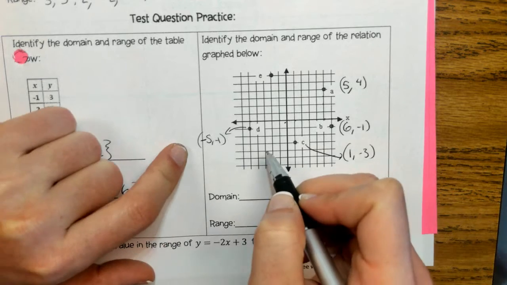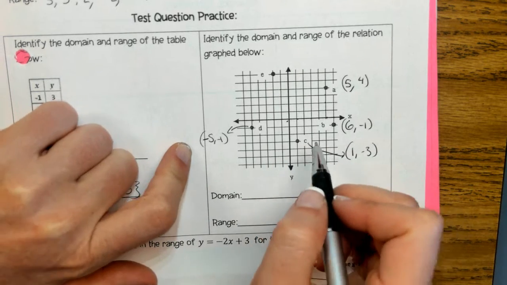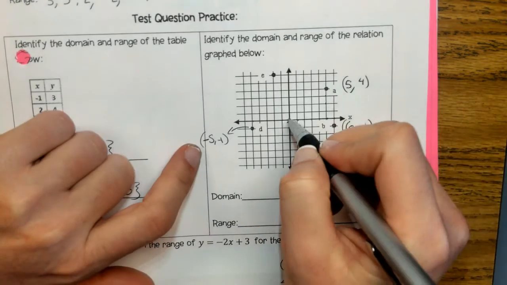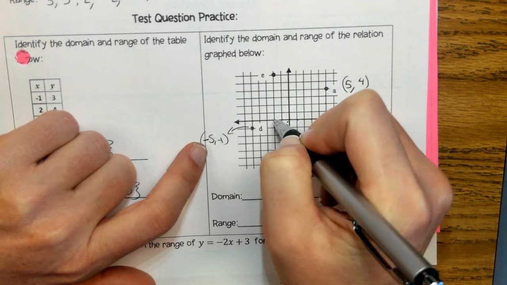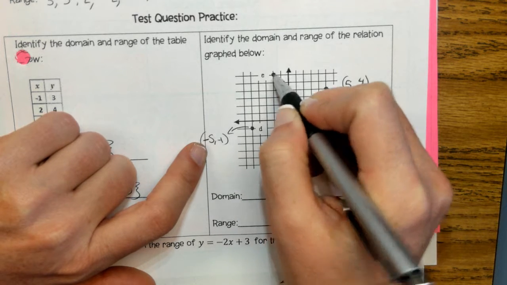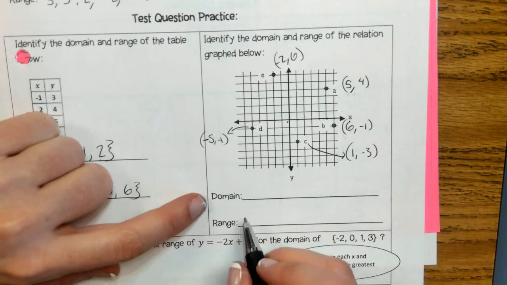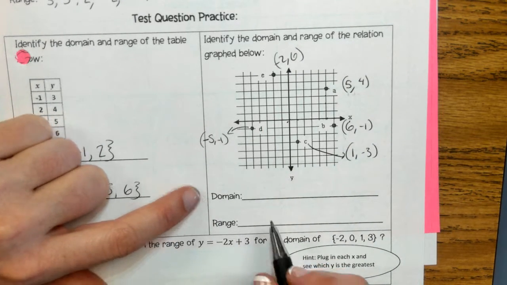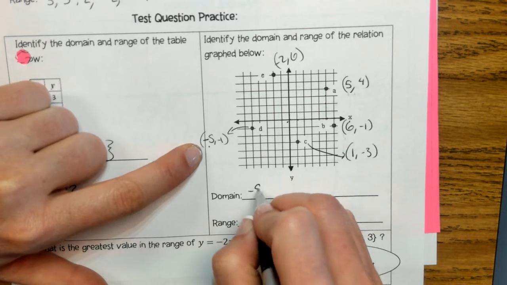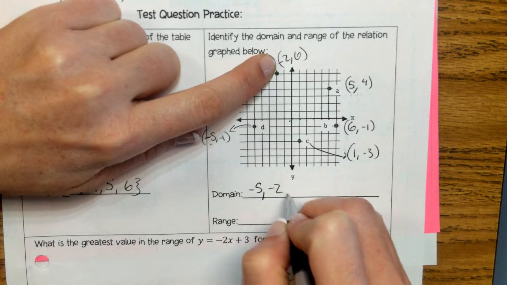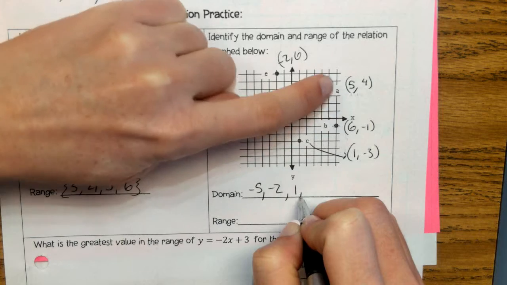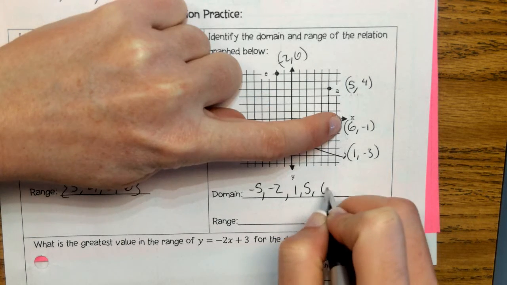And you see if there aren't numbers here, you just count the lines. You assume every line is 1. E is at -2, 1, 2, 3, 4, 5, 6, -2, 6. So my domain are the X values, all those first numbers. -5, -2, 1, 5, and 6.